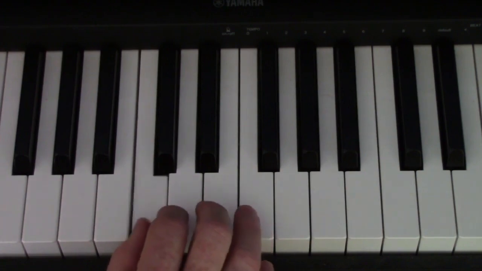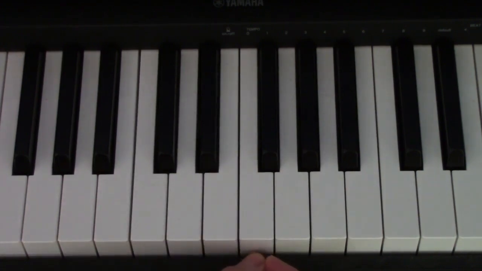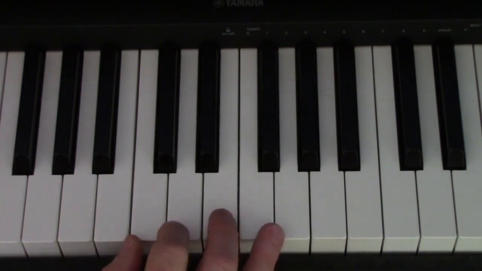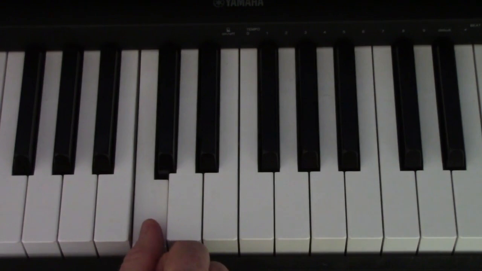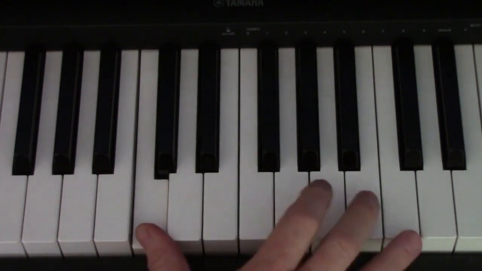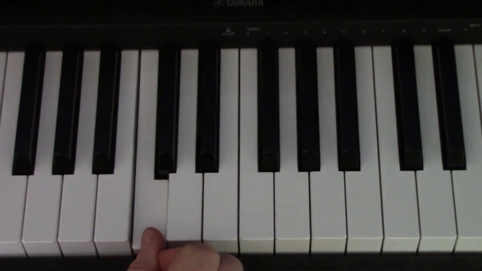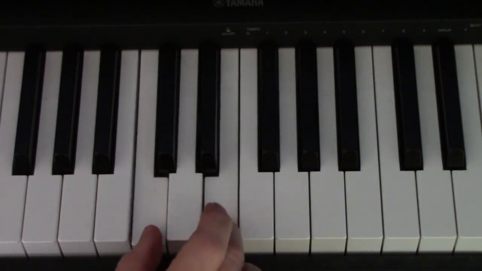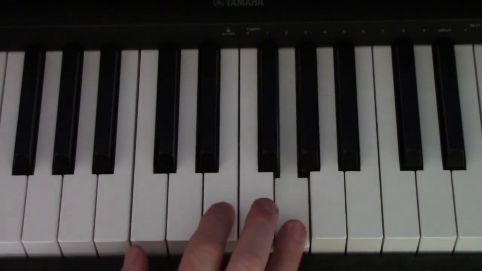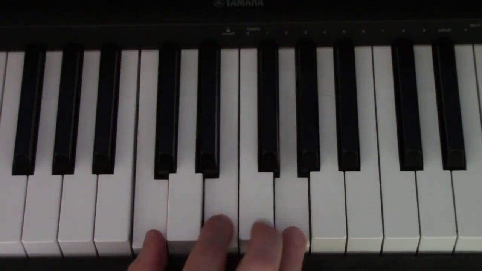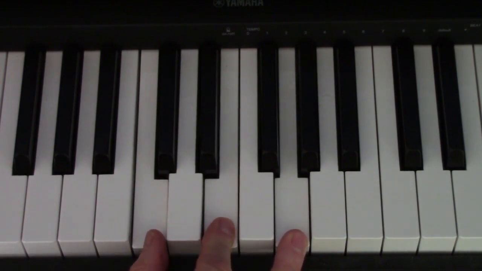Now numbers get used for a lot of different things in music. Right now we'll just talk about the degree of the scale. The one note is also called the root. So just using our key of C keys, 1, 2, 3, 4, 5. If you take 1, 3, 5, you've got a C major triad.